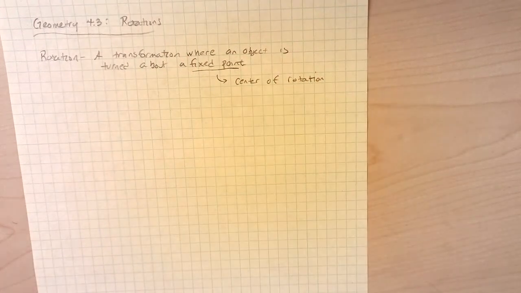So kind of reviewing the other types of transformations that we have for a translation. The requirements for a translation is you need something to translate, and then you need a vector, whether it's in vector form, component form, or even ordered pair notation. Okay, for a reflection, you need something to reflect, and then a line of reflection. And then for a rotation, okay, you need a few different things. You need something to rotate, like a point, a segment, okay, or a polygon. You need a center of rotation, and then you also need an angle of rotation.